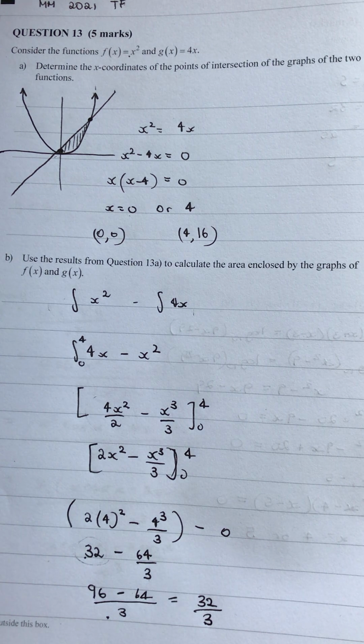Because this is tech-free, we don't need to get any further than that. 32 over 3 is fine.